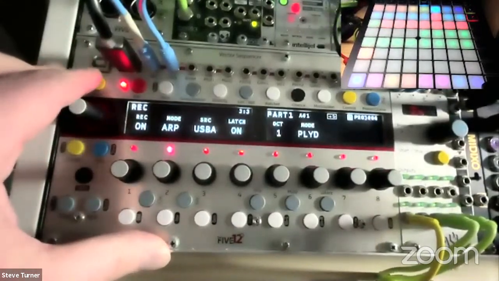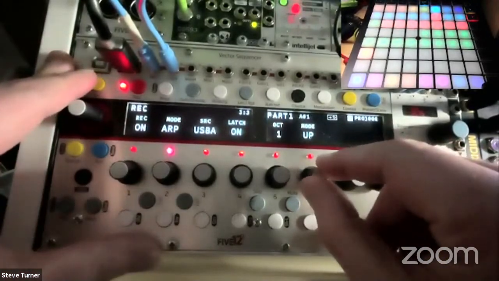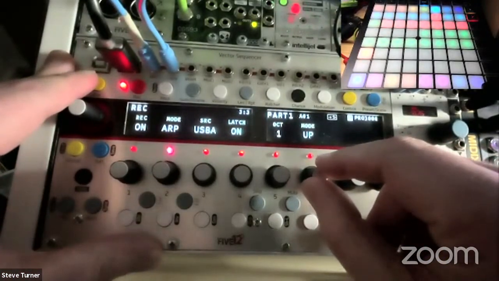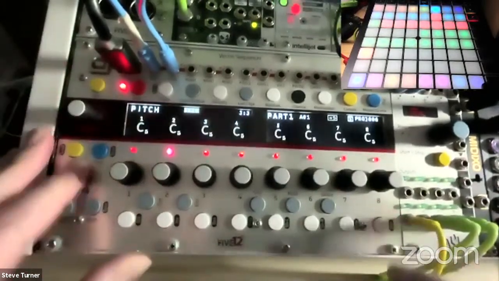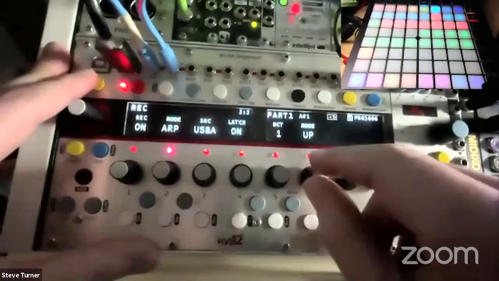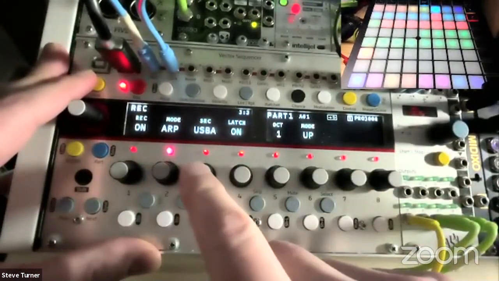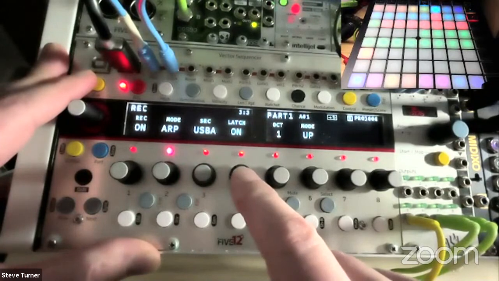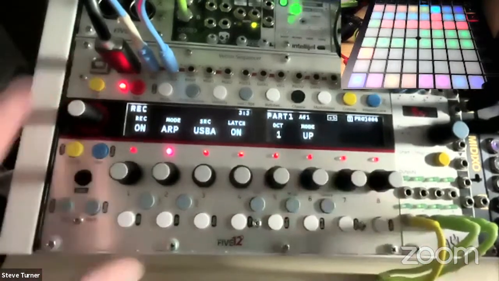So what we've got here is a 1 octave pattern on played. I'm just going to break this down just in case anyone missed it. But let's put this as an up. In fact, we'll clear this pitch pattern, even though I quite like that little iteration there. What I've got is my settings for arpeggiation via USB-A, which is my LaunchPad, which is also on screen. I've got latching on, and I'm just using 1 octave in up mode.